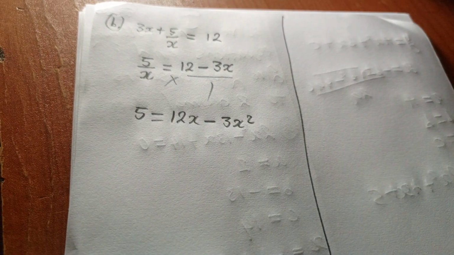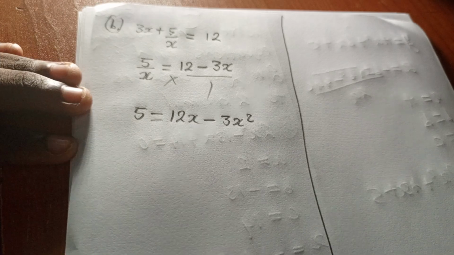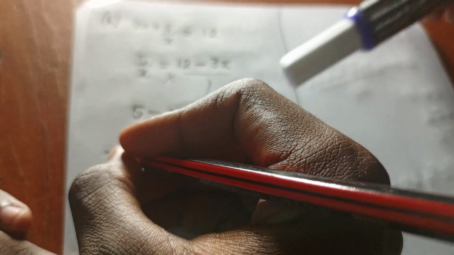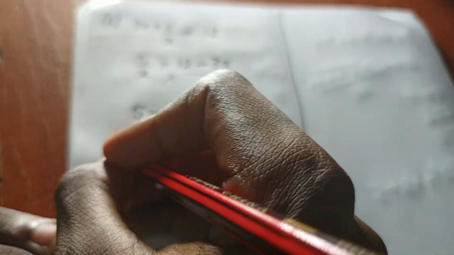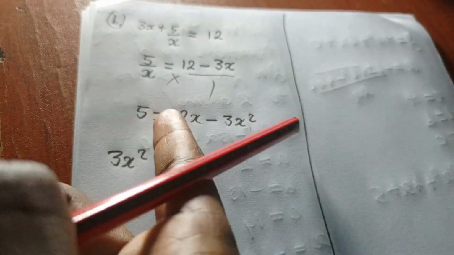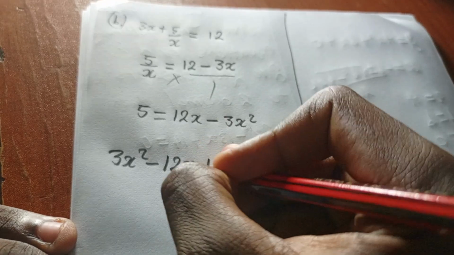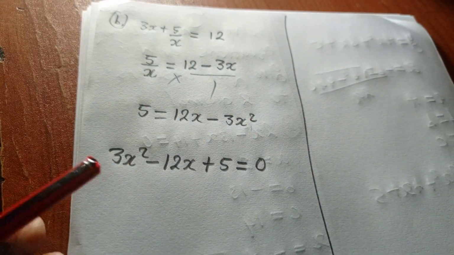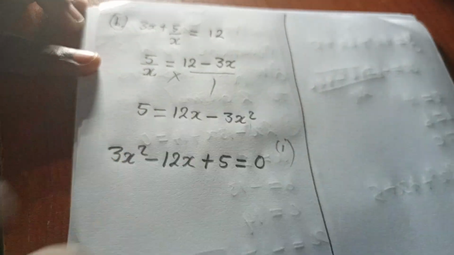Then now it has to be in that form where it's equal to 0. So we can have this minus, or we can take this the other side. So it will be 3x squared, even the 12, minus 12x plus 5 is equal to 0. So that's the first method you can use to come up with an equation.